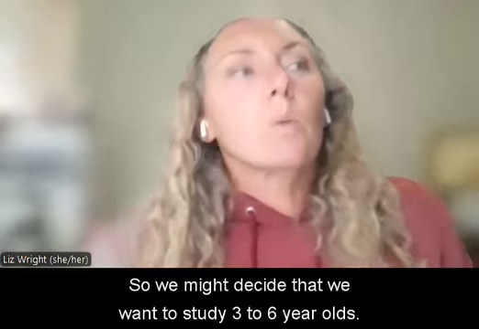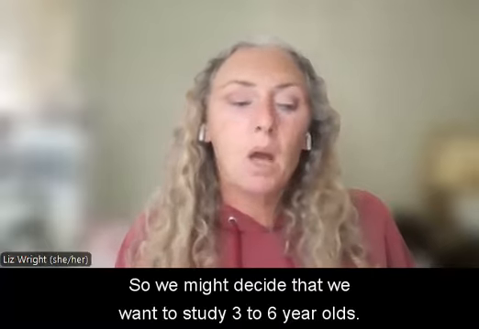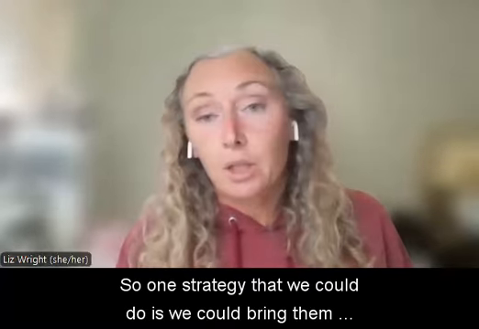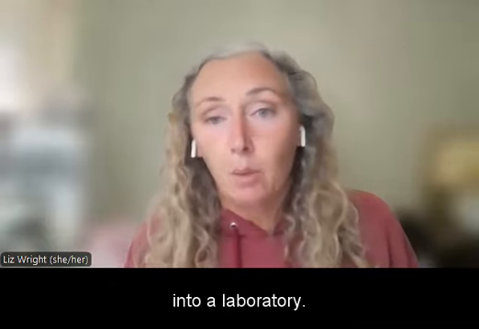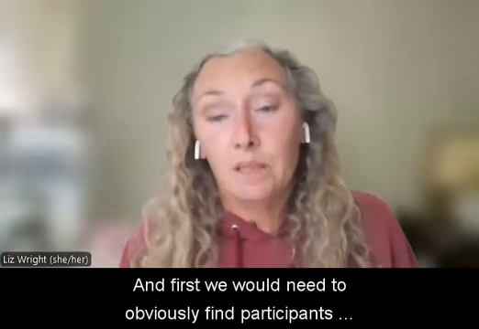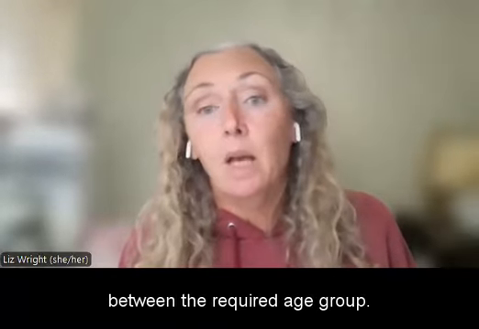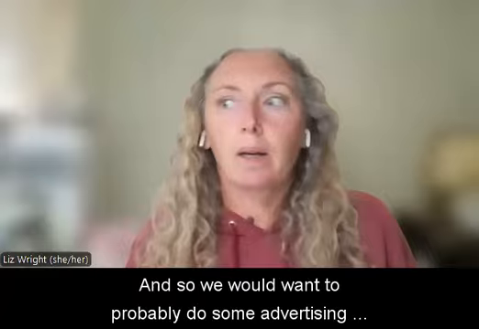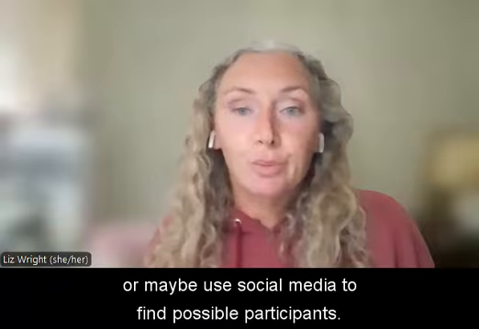So we might decide that we want to study 3 to 6-year-olds. One strategy that we could do is bring them into a laboratory. And first, we would need to find participants who have experienced the loss of a pet and who are between the required age group. So we would probably want to do some advertising or maybe use social media to find possible participants.